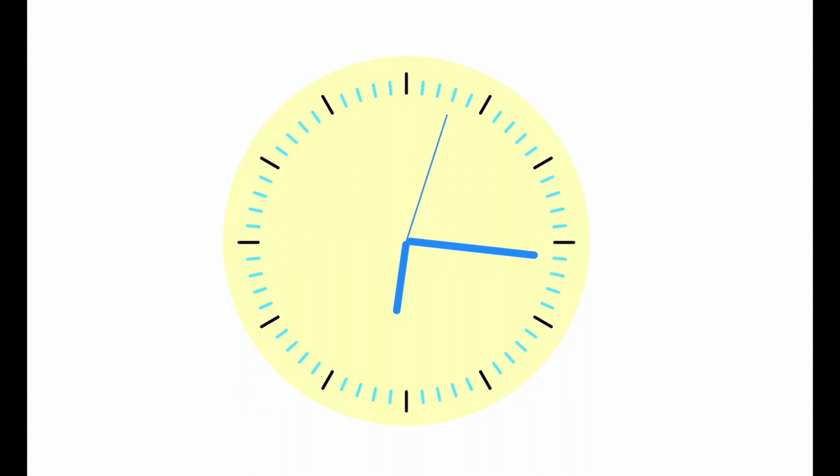Hey guys, in today's video we're going to look at how to build an analog clock like this with HTML, CSS and JavaScript. So sit back, relax and let's get started.